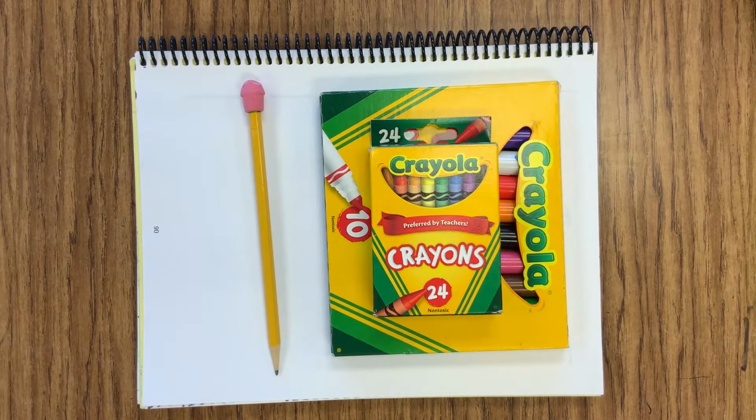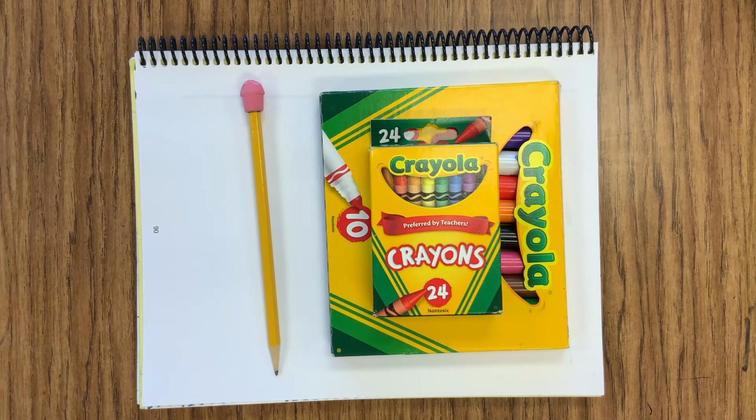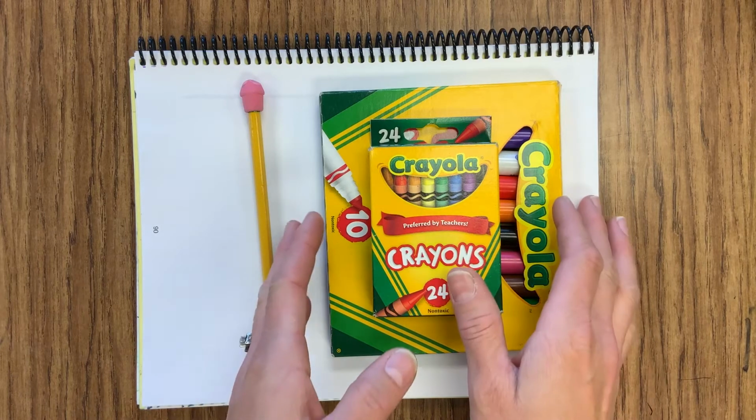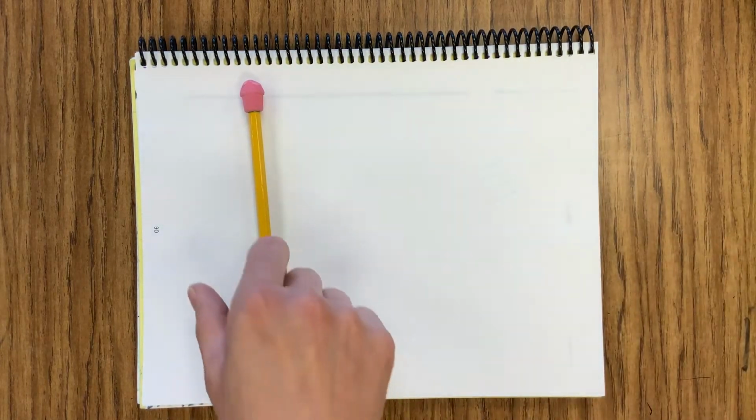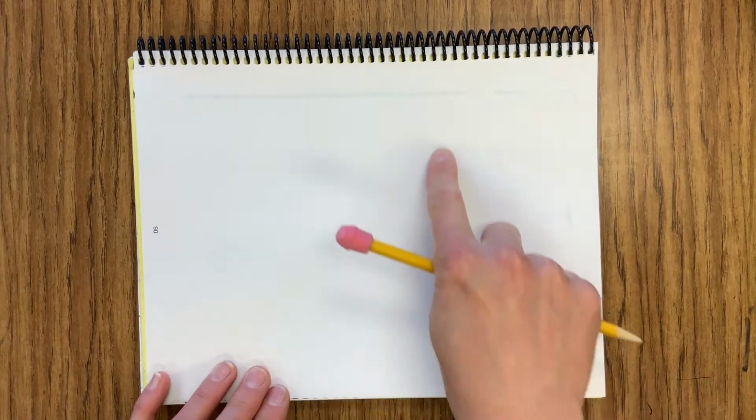For today's lesson, you are going to need your sketchbook, a pencil, and crayons or markers, or both if you have them. We are going to do something a little bit fun with some crayons and markers today. Today we are going to be drawing a landscape, so it will be a picture of the land. We will have the sky and the ground, and we are going to show this from the viewpoint of being very small and on the ground.